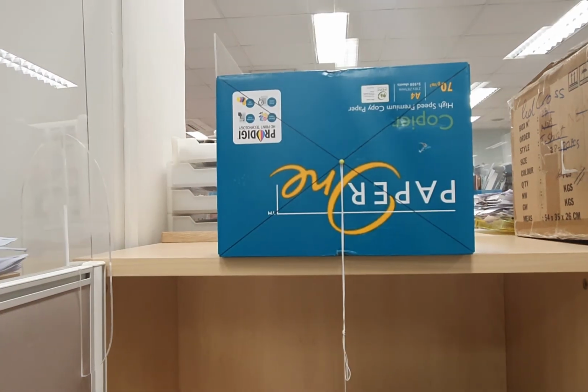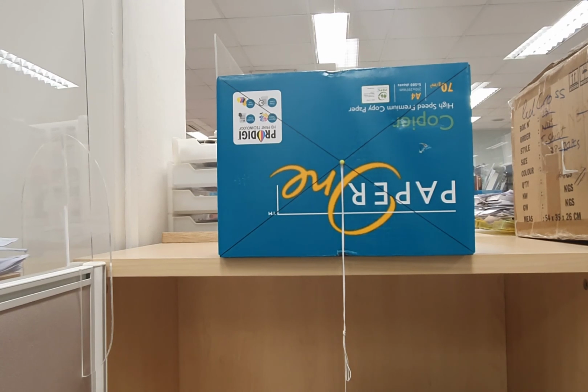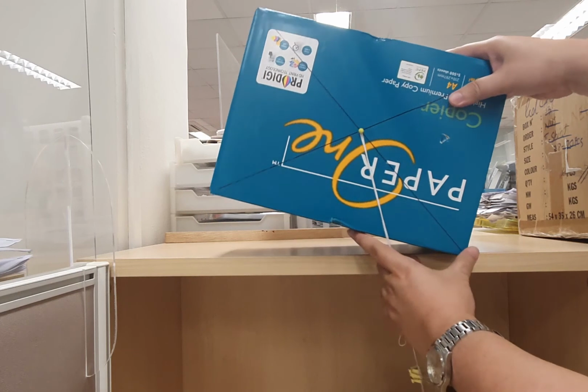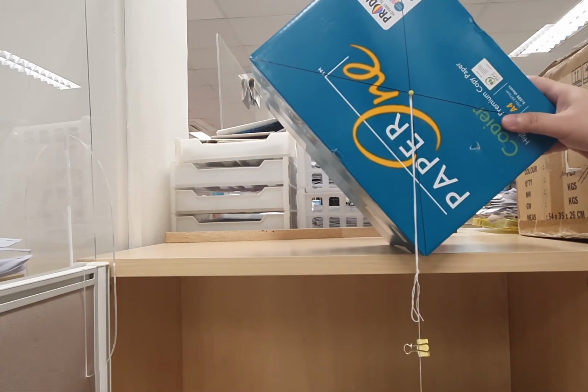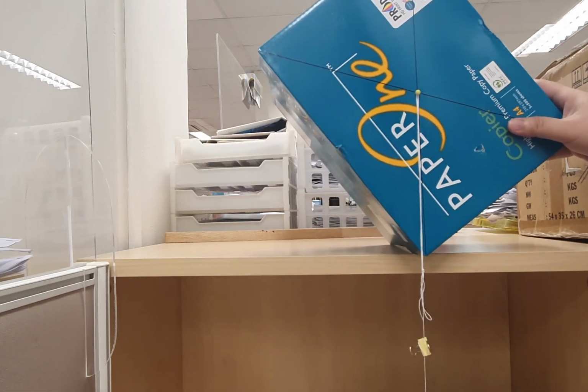Now how about I switch the box with a larger base area? Now the box will be tilted clockwise about the pivot. And so this is the position of the pivot, right? And this is the base. I'm going to tilt it clockwise. Now when the base is wider, you can see that the box can be tilted at a larger angle as compared to the smaller base before toppling over.